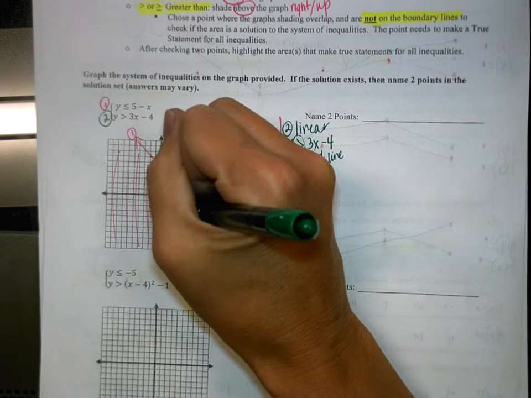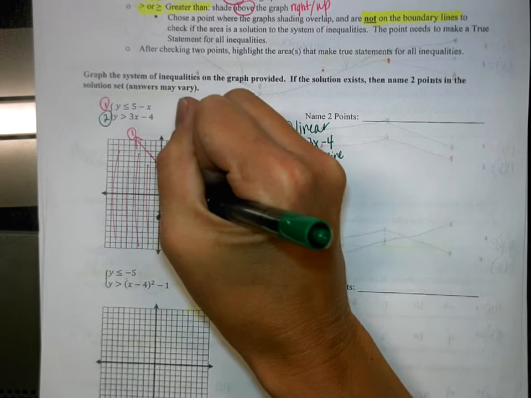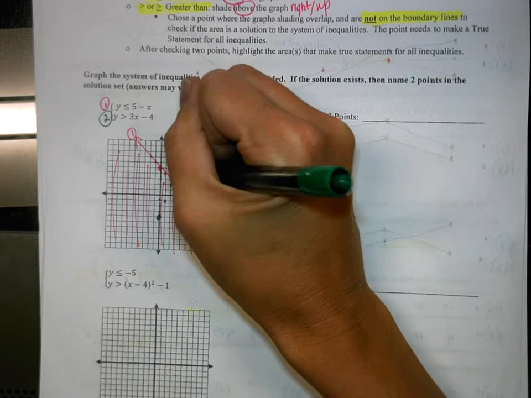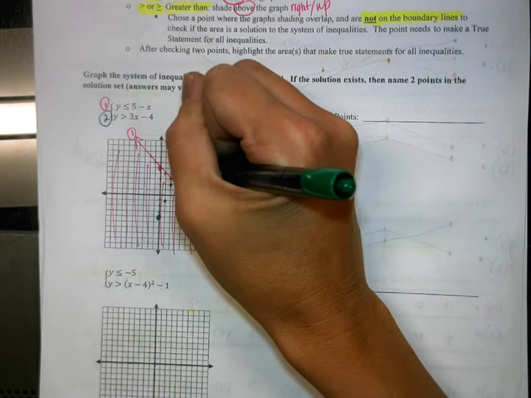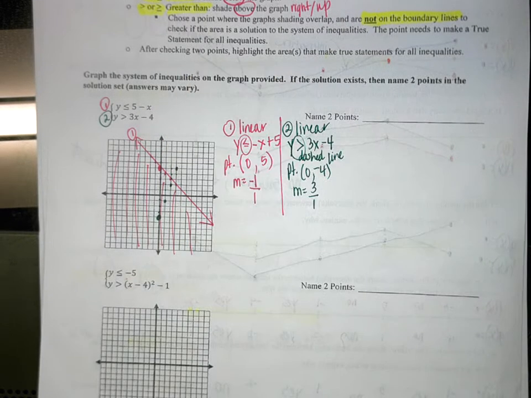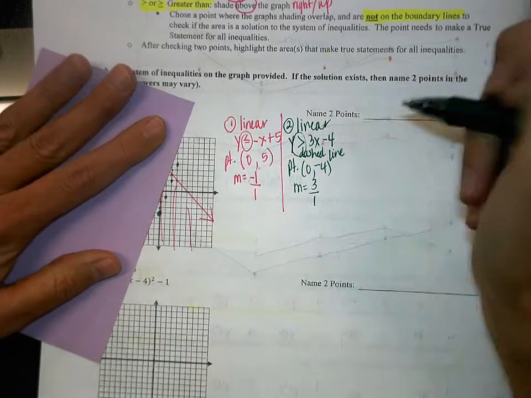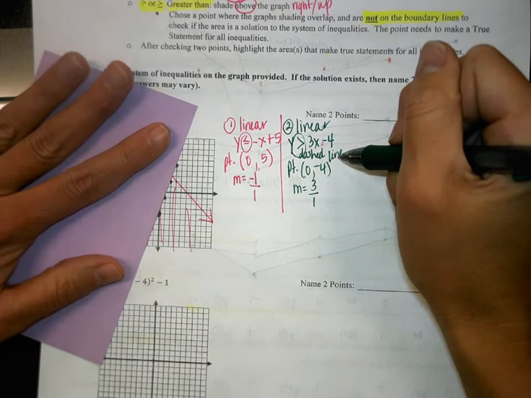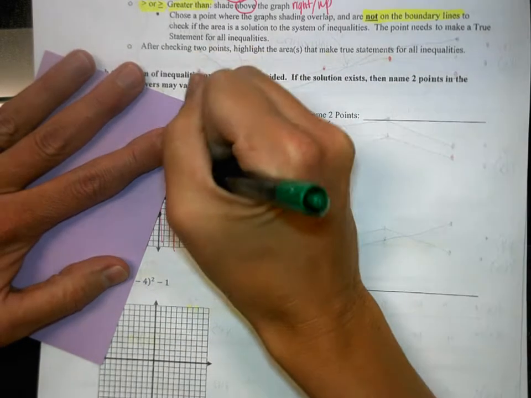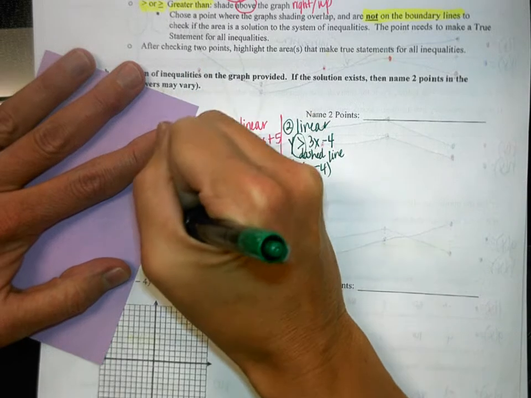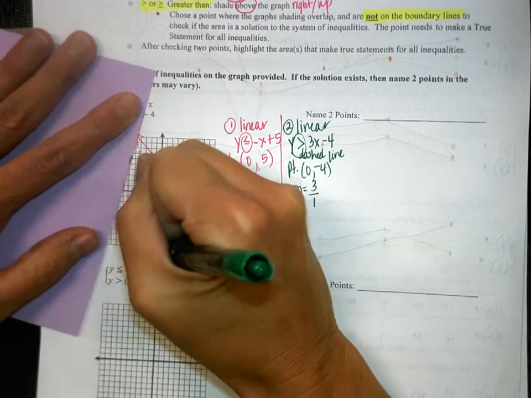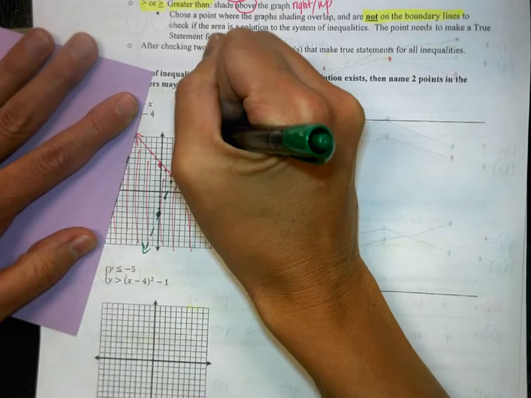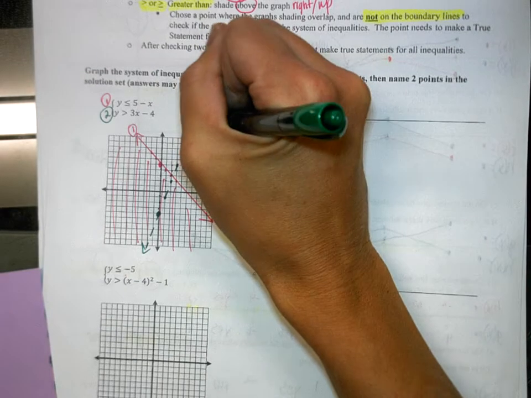So we're going up 1, 2, 3, right 1. Up 1, 2, 3, right 1. Up 1, 2, 3, right 1. And we'll use some sort of straight edge. Then remember, this is a dashed line, so when we are drawing it, we want to make some dashed lines here. And then we can draw our arrows. And I'm going to label this as number 2.